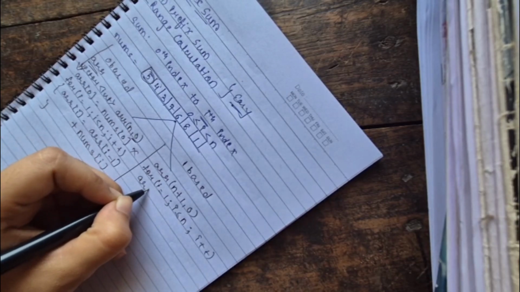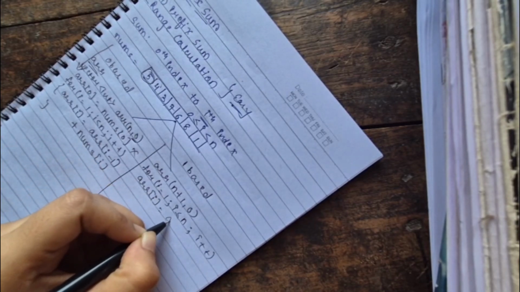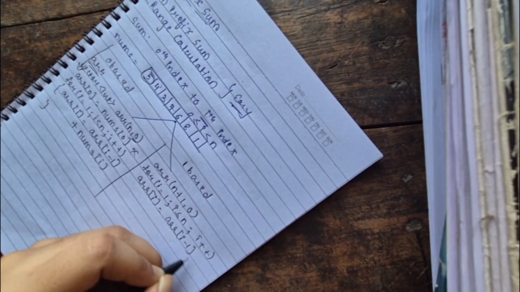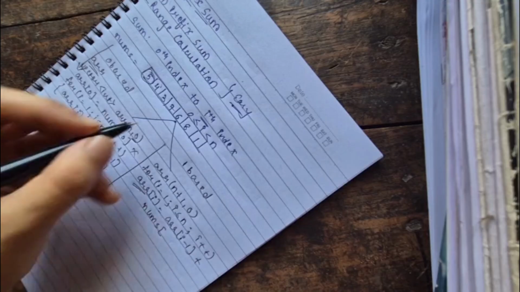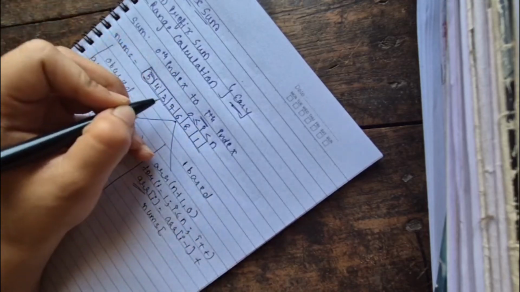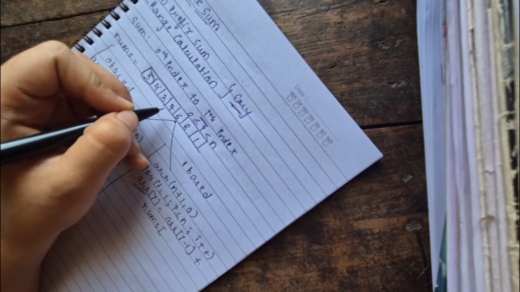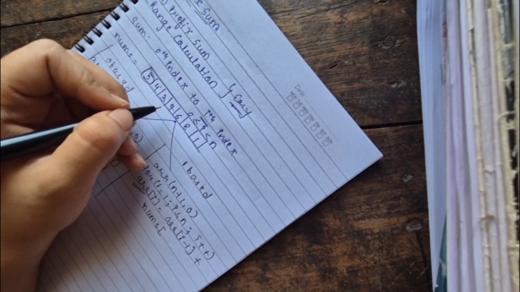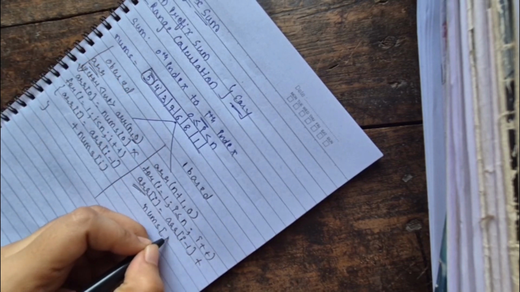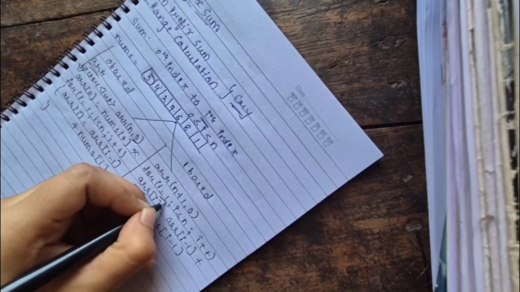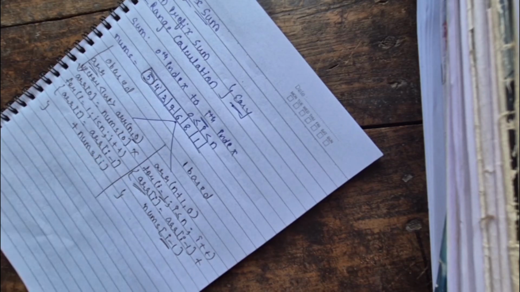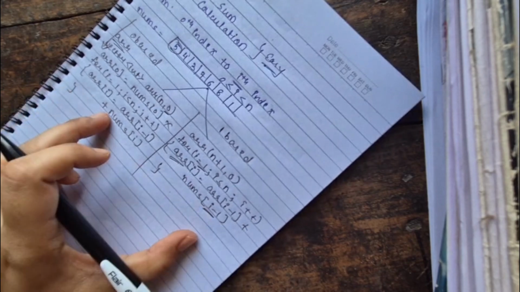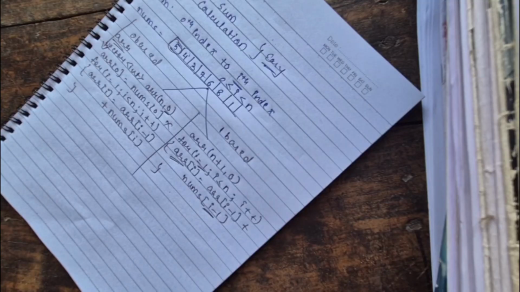The same formula applies: array of i equals array of i minus 1 plus nums of i minus 1, because this array is one based but nums will mostly be 0 based, whatever is given in the question. Mostly it will be 0 based 99% of the time. So you have to do i minus 1 every time. That's it. This way your prefix sum array will be calculated.